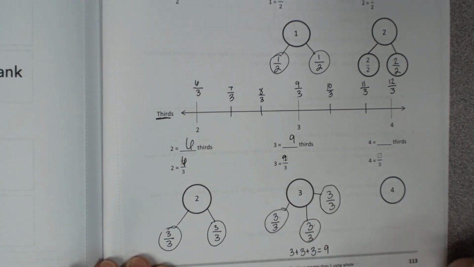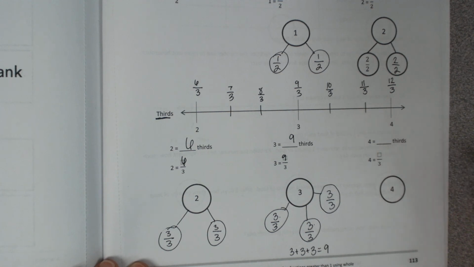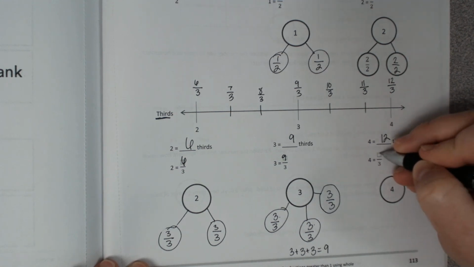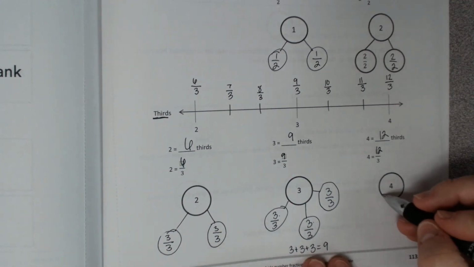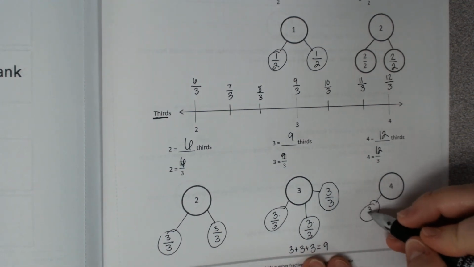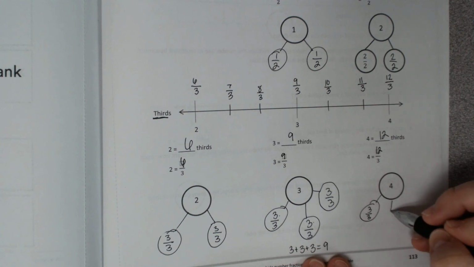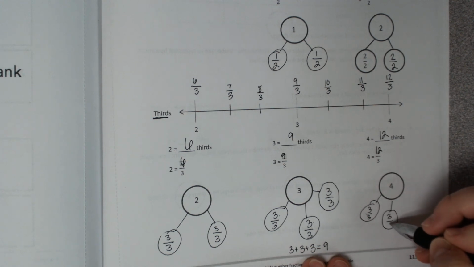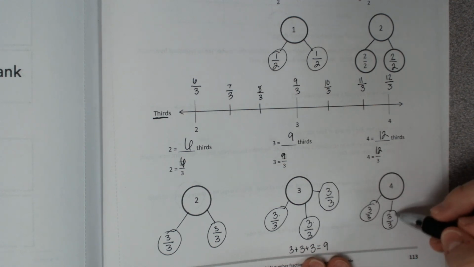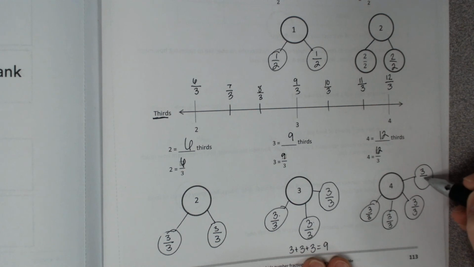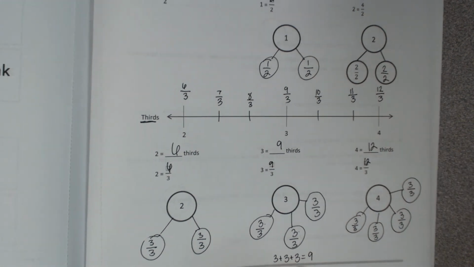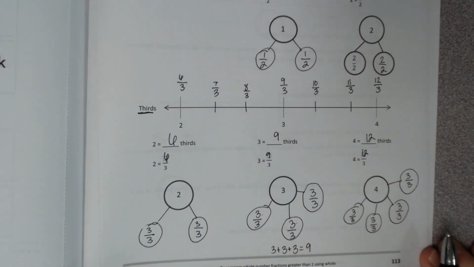So that's how I get 9 thirds. And then 4 would be 12 thirds. And so I could just add on 3 more, like if you were skip counting by 3s, right? So 3, 6, 9, 12, so 3 thirds. All right.